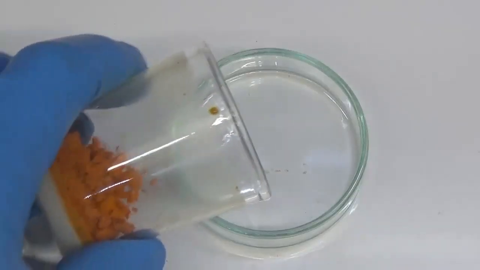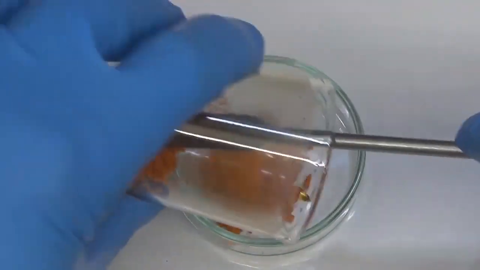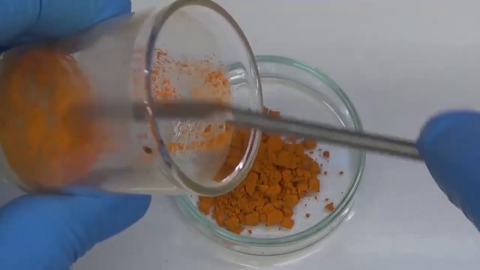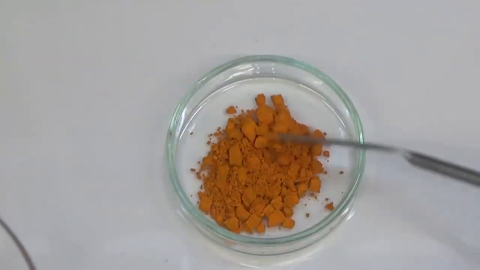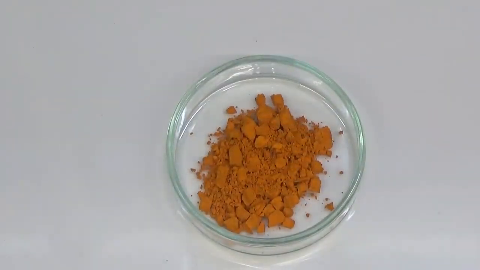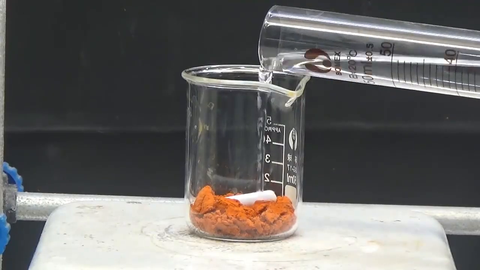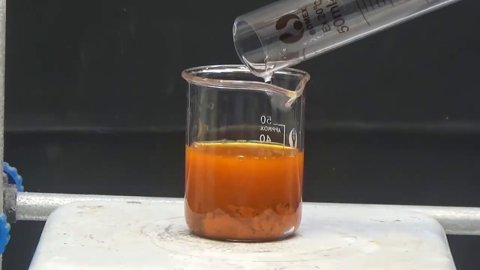The quantity of product obtained was 0.8 grams. The theoretical melting point for isatin is 196 to 198 degrees Celsius, and the actual melting point for our isatin was 152. For purifying isatin, it is crystallized with glacial acetic acid.